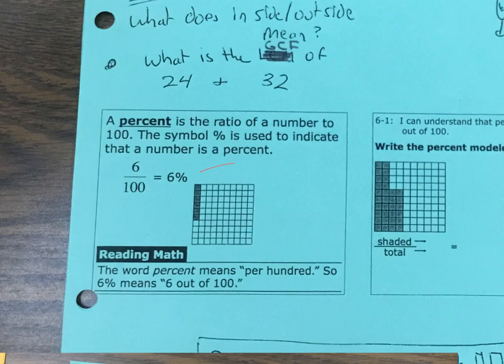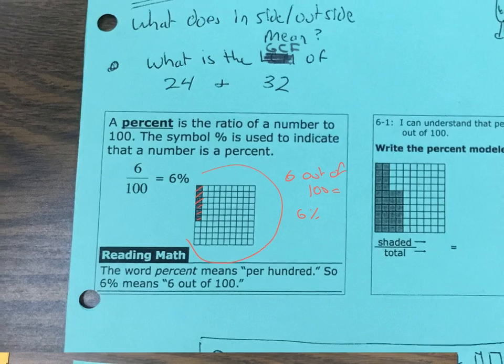When we look at this model, there's 100 little squares, and we are counting 6 of them. 6 out of 100 equals 6%. So let's say you have taken a test that's 100 questions. If you get 6%, you get 6 out of the 100.